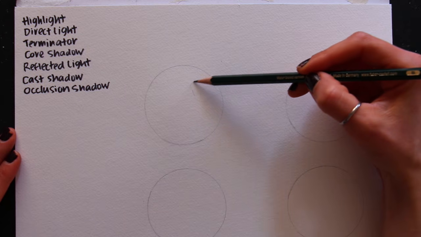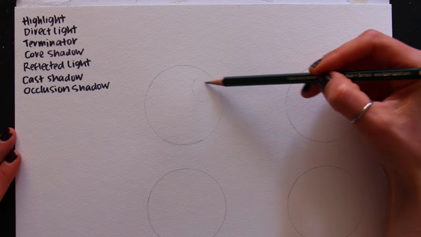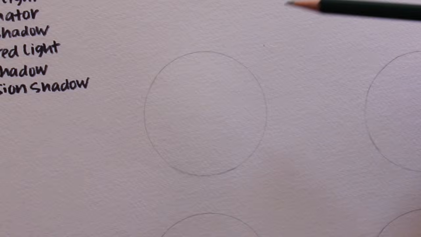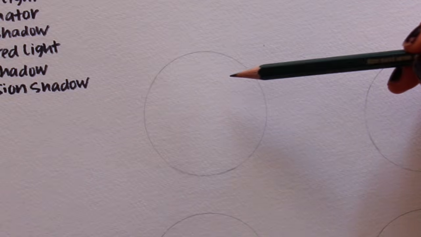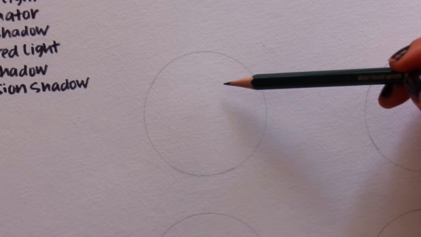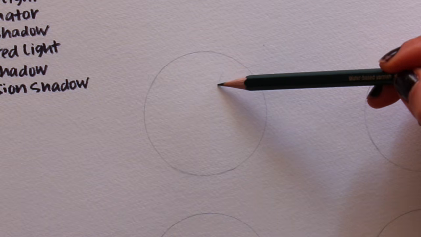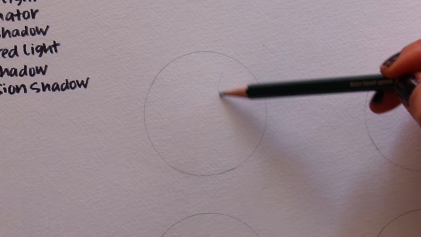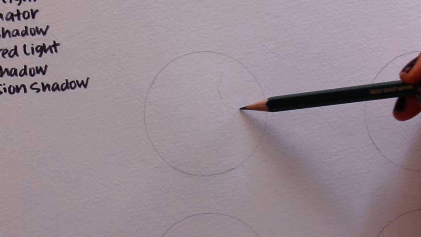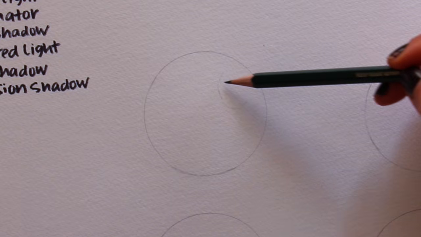An interesting fact about highlights is that because they are actually reflections, they are going to move depending on our vantage point in relation to the object. So what I mean is the light hits the object and the object bounces back that light to our eyes. And so if we move a little bit to the left or to the right, or get a little bit lower or higher, that highlight is going to slightly move on that object.